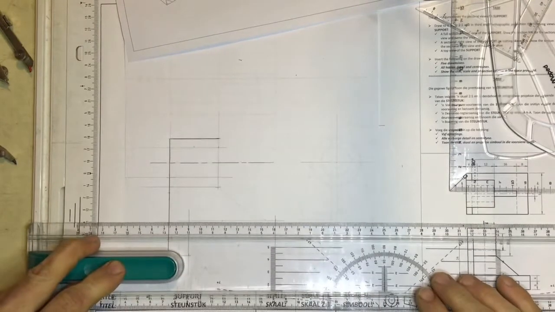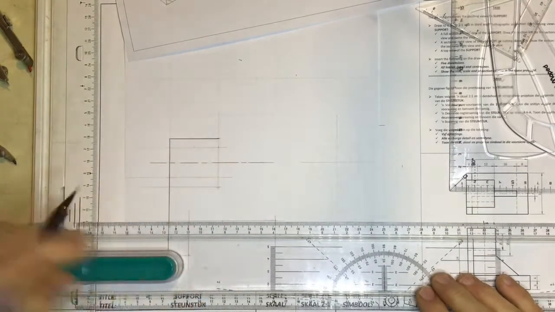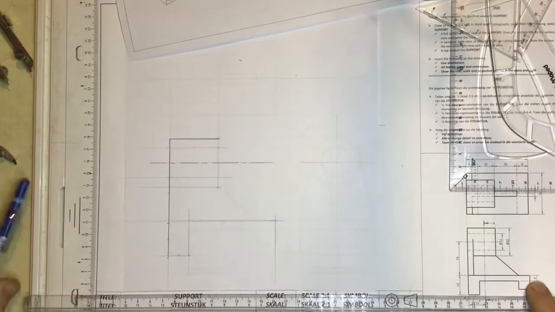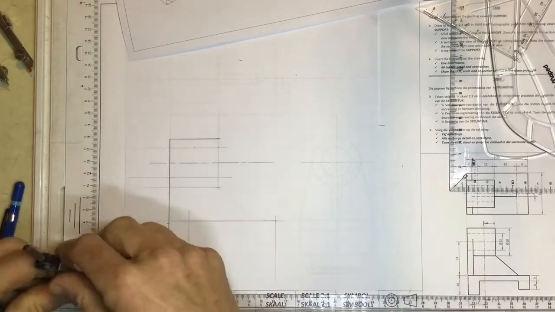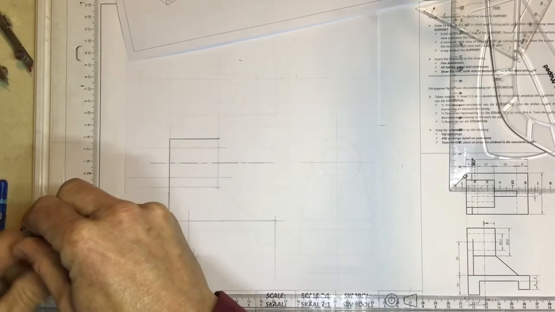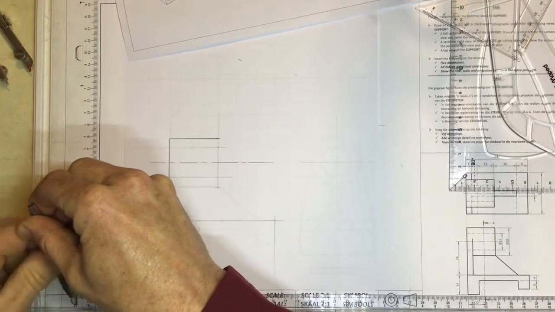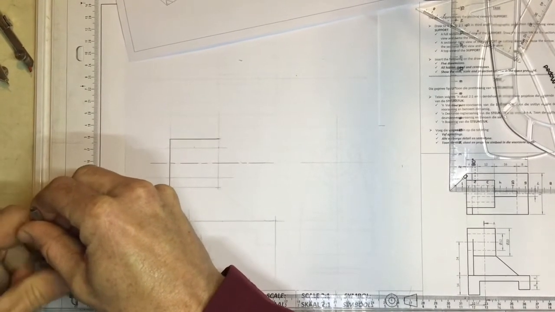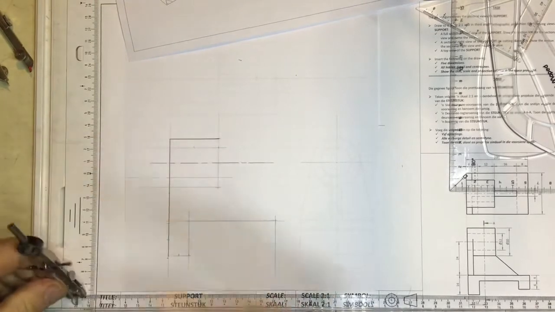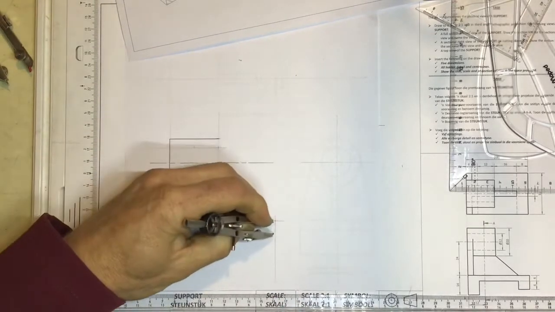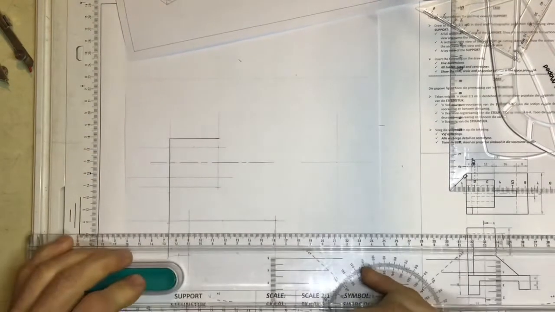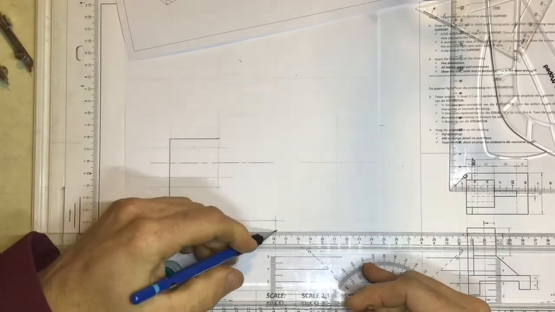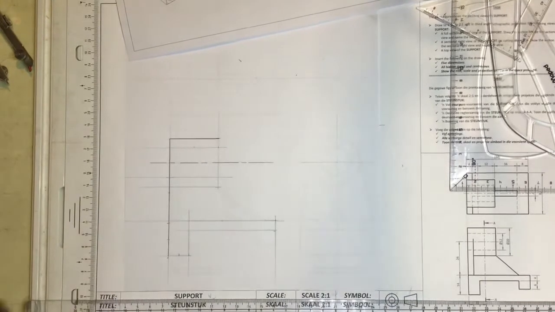Okay, we've got this line coming across from there, and I can now measure it down. It says 4 millimeters down. Let's go there. Okay, 4 times 2 would be 8 millimeters, so I'm going to measure off my 8 millimeters. Measure that over there. Come in over here. Do a construction line coming across there.